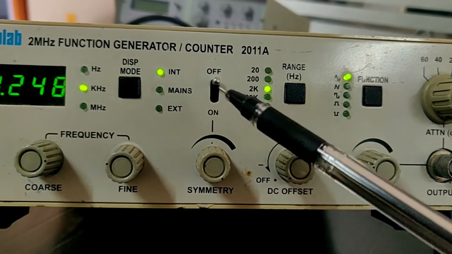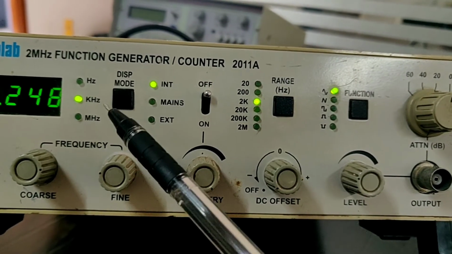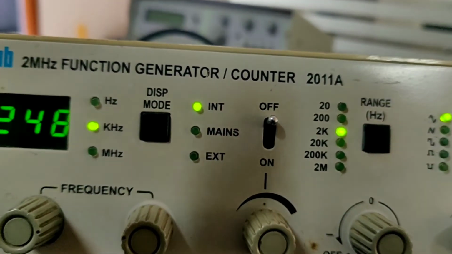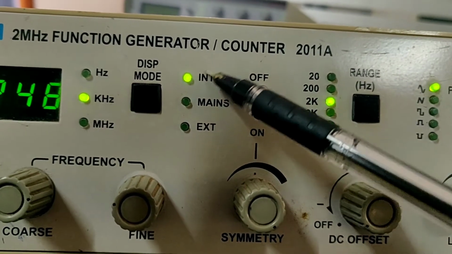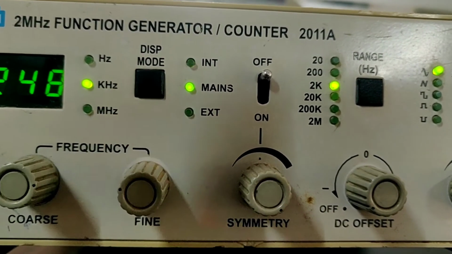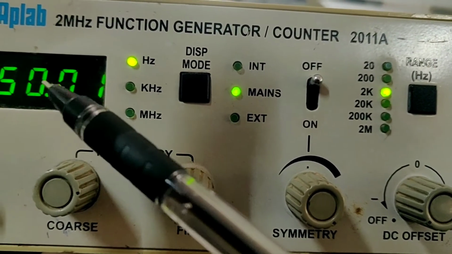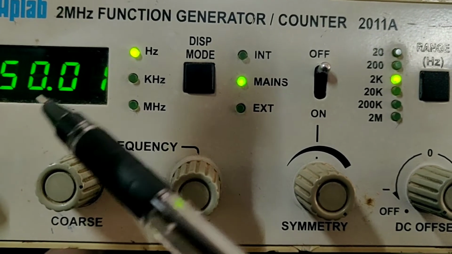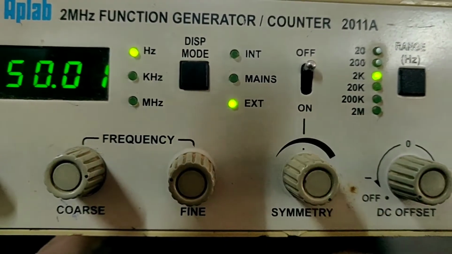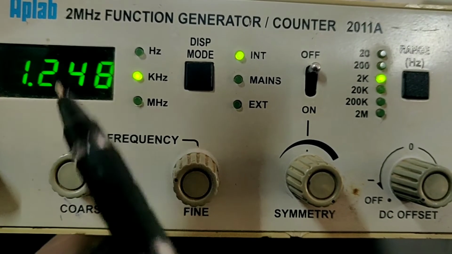And one more thing, in this function generator, the symmetry should always remain off. And there is a DSP mode. In the DSP mode, this should always be in internal. So what happens if you select mains and external? The mains simply shows the frequency of the 230 volts mains supply. There is no use. You will get the output only when you select internal, and it will show the frequency here. This is a frequency counter.